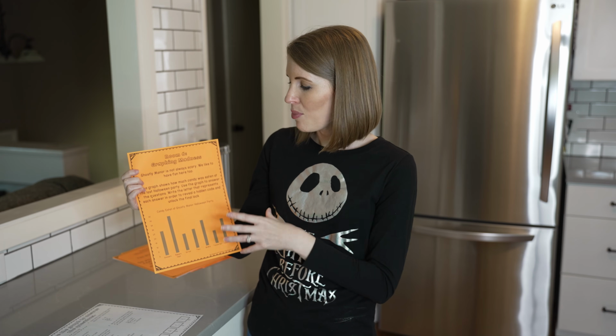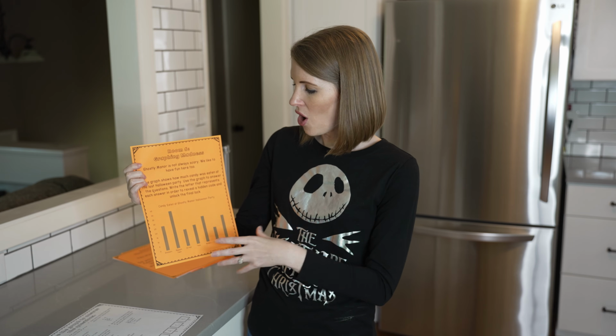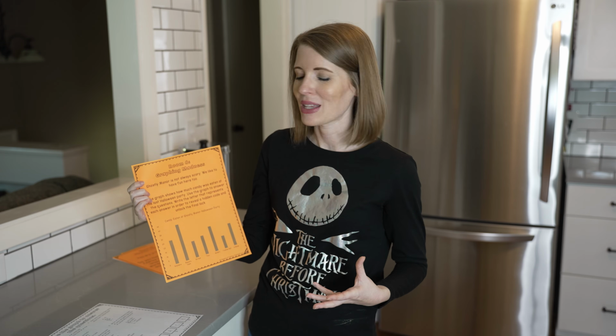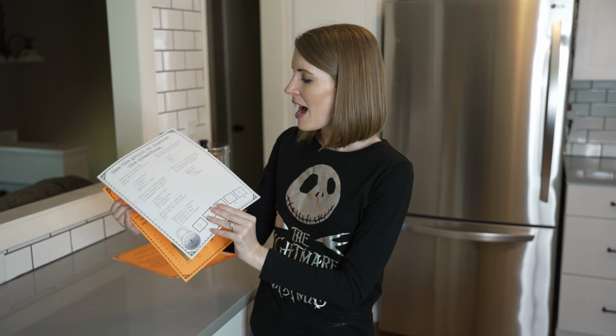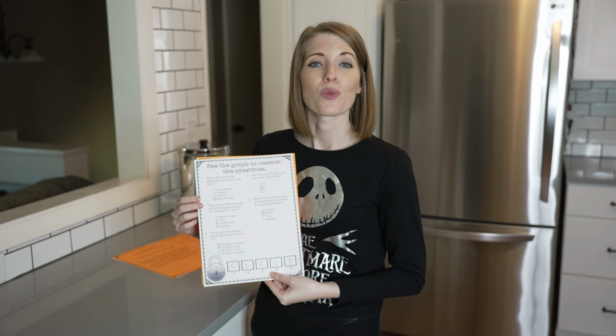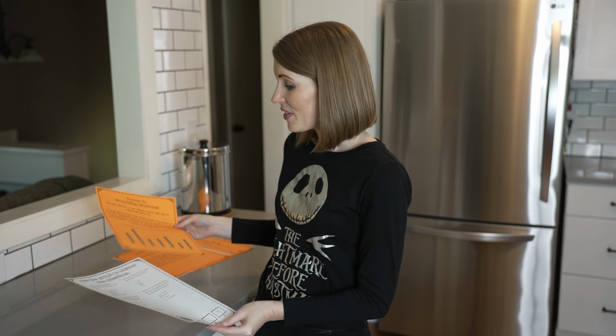But I've created a problem situation where students are analyzing a graph about the amount of candy eaten at Ghostly Manor, the haunted house that they are supposedly trapped in. And then they have to answer a series of multiple choice questions utilizing that graph, and the answers will create a code for them. So there you have it. Those are 6 fun activities.